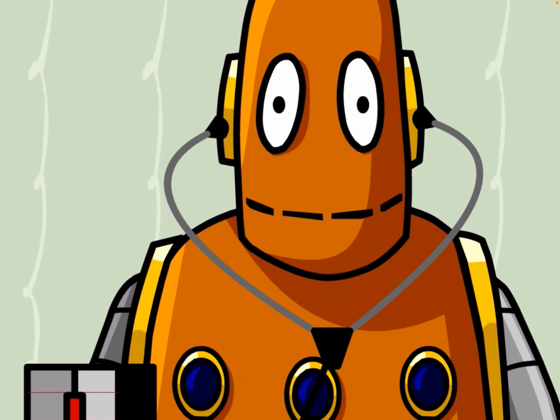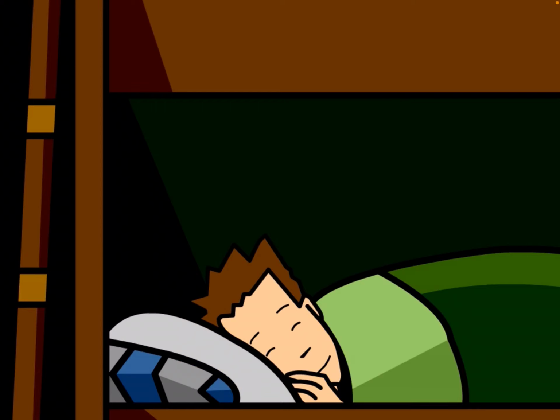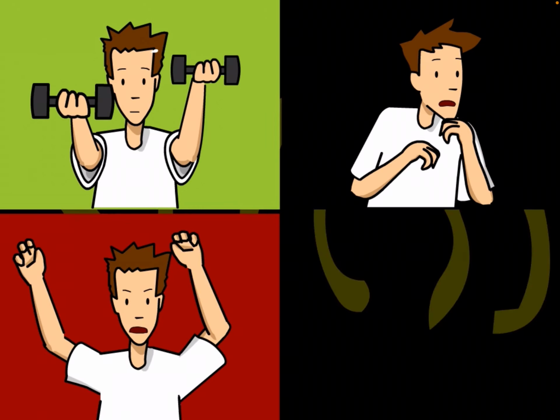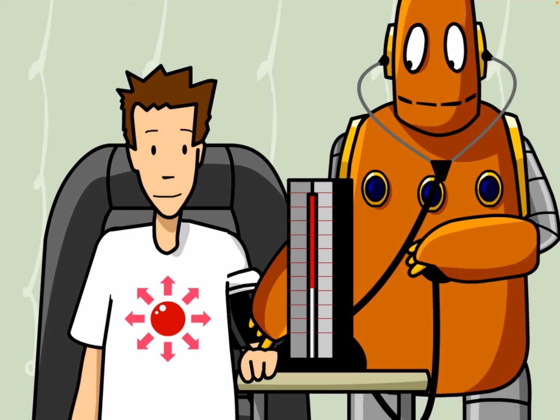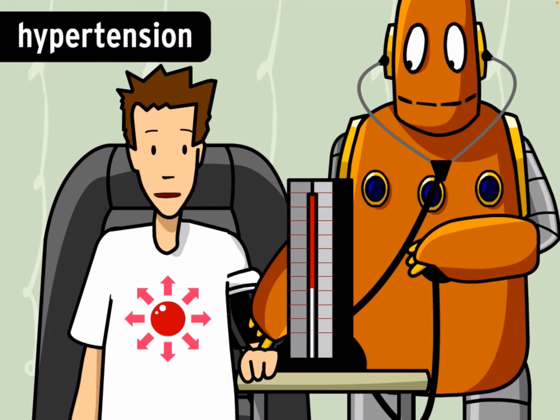Over the course of a day, your blood pressure rises and falls. It's usually lowest when you're resting. Types of stress like exercise, fear, excitement, or sudden cold will all raise your blood pressure temporarily. Anytime your heart has to work harder to pump blood faster, your blood pressure rises. Well, having high blood pressure all the time is actually a condition called hypertension.